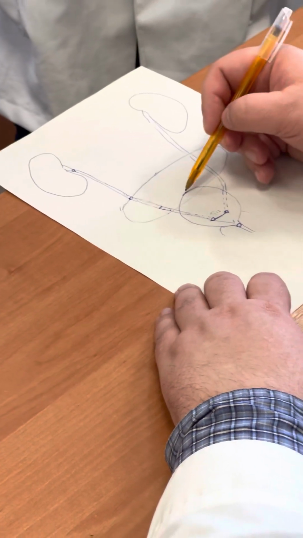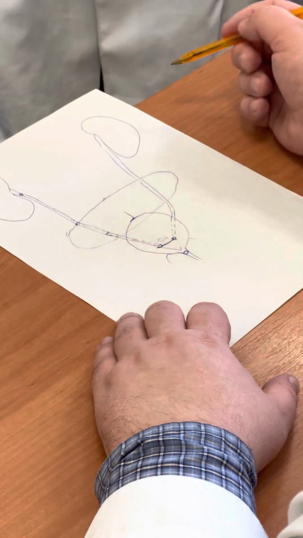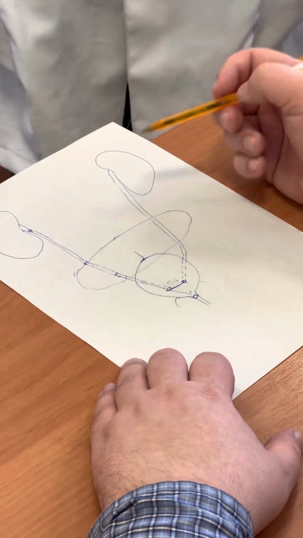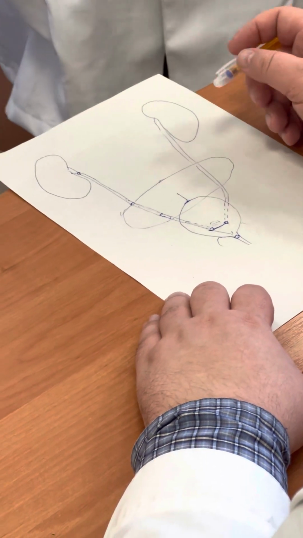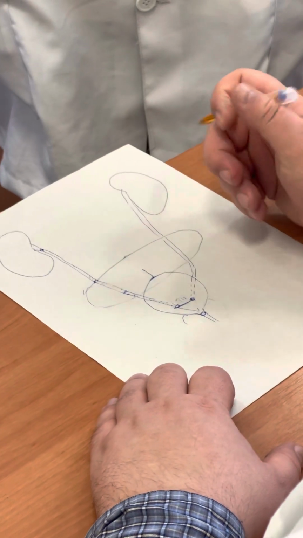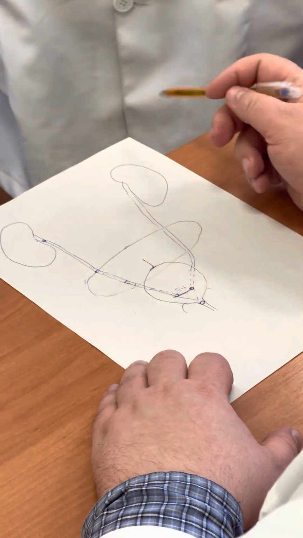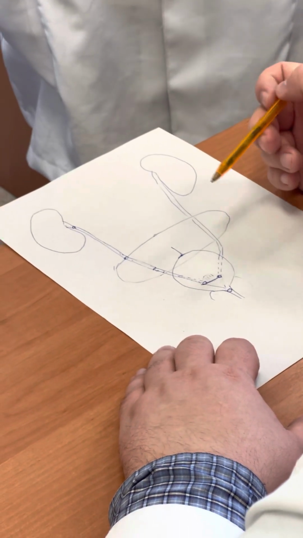From apex of urinary bladder starts a ligament, and this ligament goes in the direction of umbilical ring. That is ligamentum umbilicale medianum. And this ligament is in place where in fetus we have urachus, that is urinary duct.